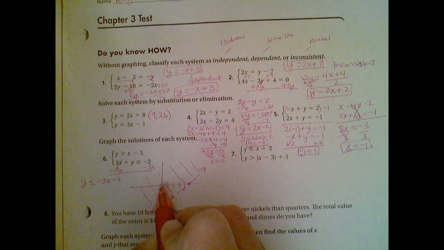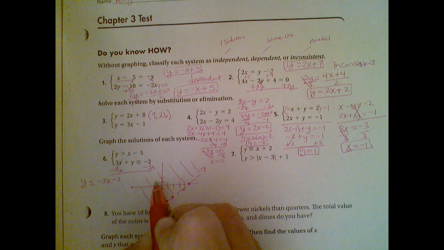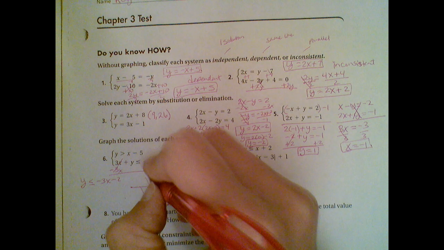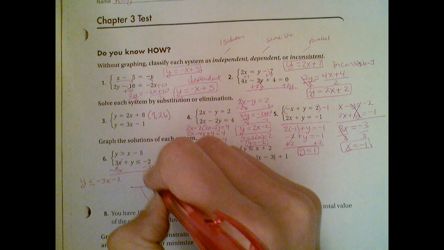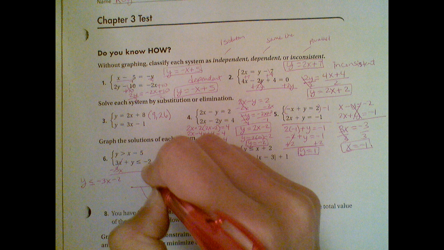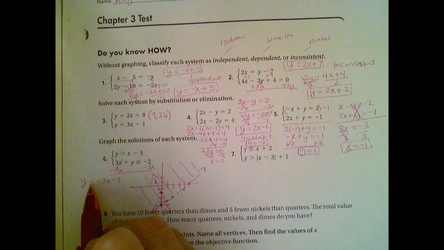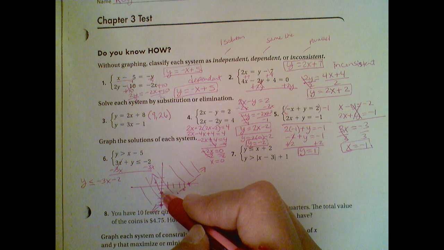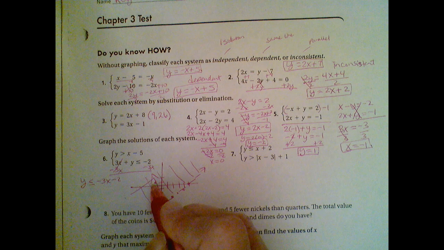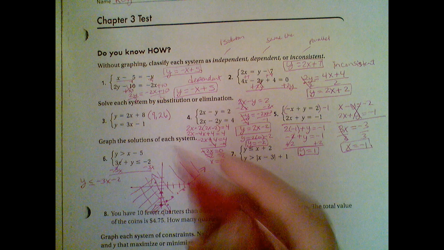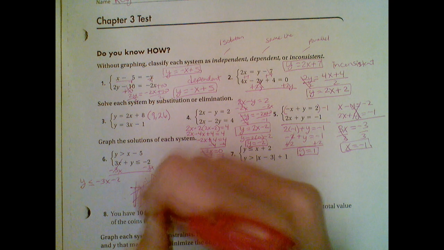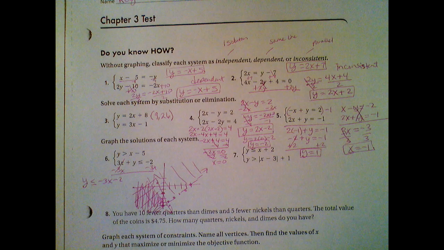Or we can go up 1, 2, 3, and then over 1. And then there's a bar underneath of it, so a solid line. And then it is less than this, so notice the numbers get less than below it. So we're going to shade everything below it. So this side. So notice over here in this part of our graph, that is where the overlap is. So that would be the part that we shade.